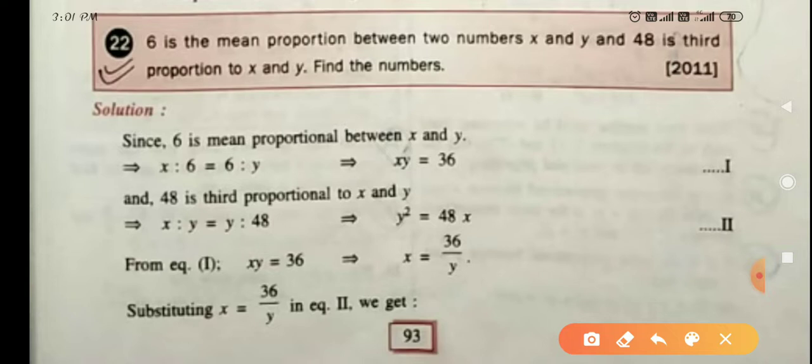When mean proportional is 6, it means that 6² equals xy. This step you can see. 48 is the third proportional, so it will be written at fourth place. By simplifying, product of means equals product of extremes, you are getting y² equals 48x.